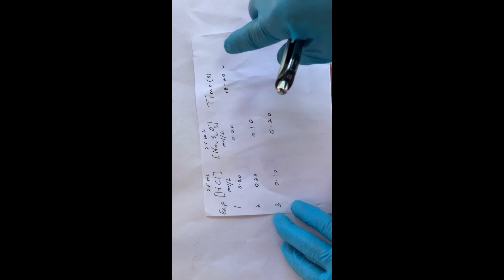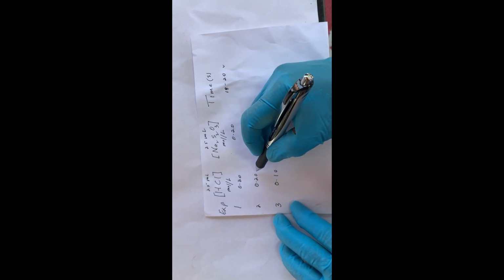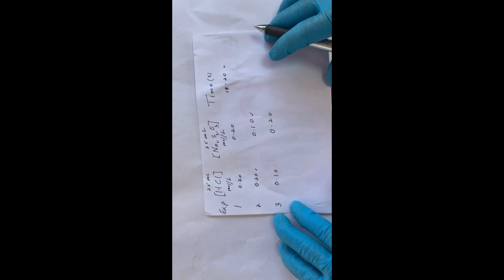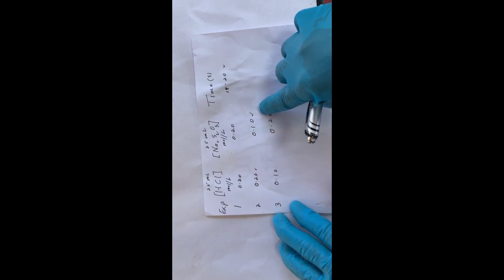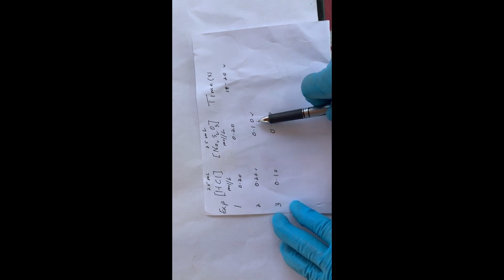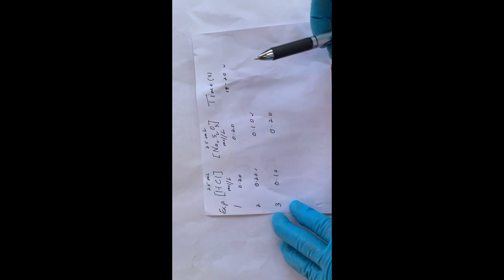In the second experiment, we'll be retaining the concentration of the hydrochloric acid while we're reducing the concentration of the sodium thiosulphate to half of what it was before. What do you think? Make a hypothesis as to what time you think it will take for that X to disappear. We're reducing the concentration by half. Do you think it's going to take the same time, more time, or less time than this one here? Okay, all right, that's what we're going to do now.